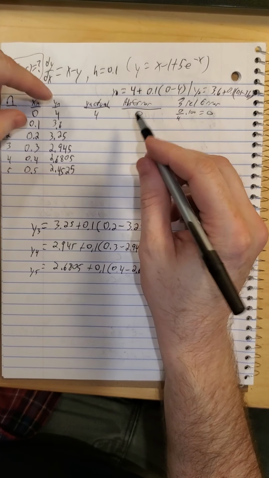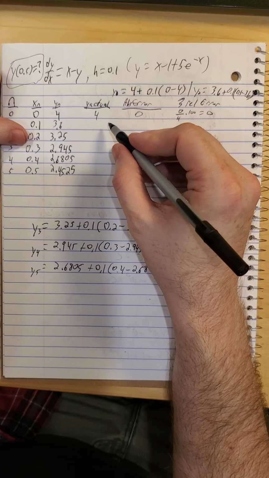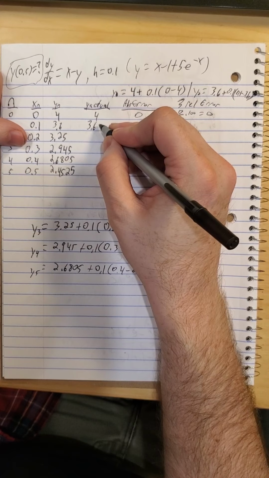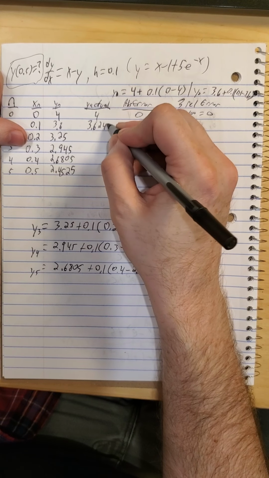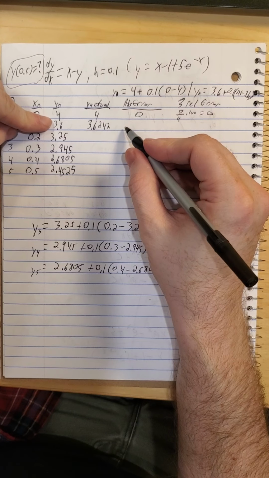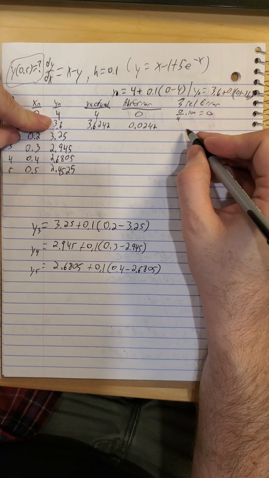If I plug in 1/10 into this, I'm going to round this out to 4 places. So I get 3.6242. Then I find the absolute difference between those, which is 242 10,000ths.